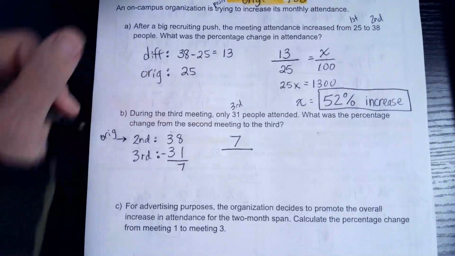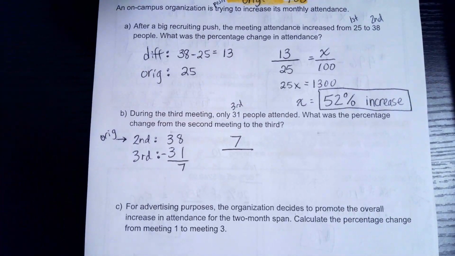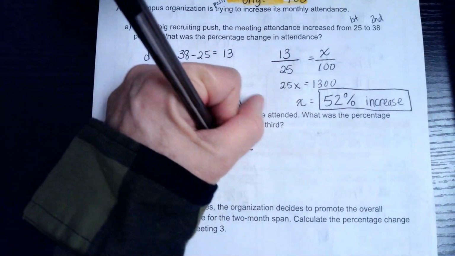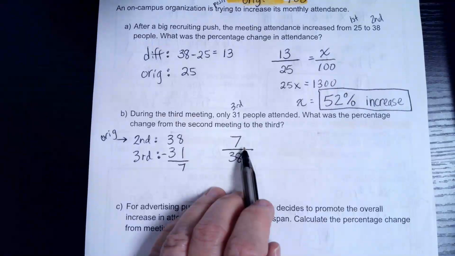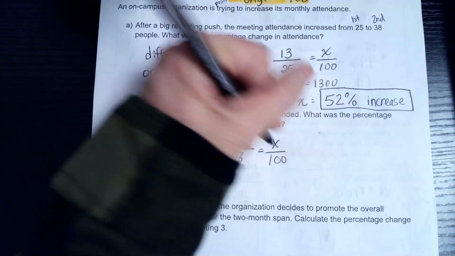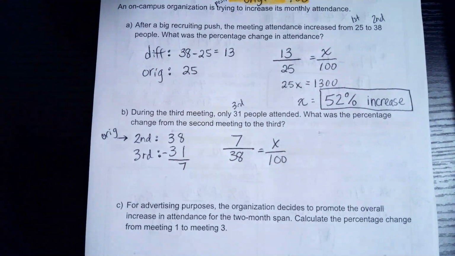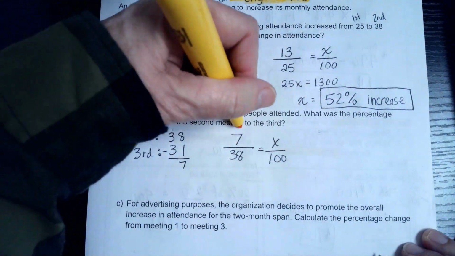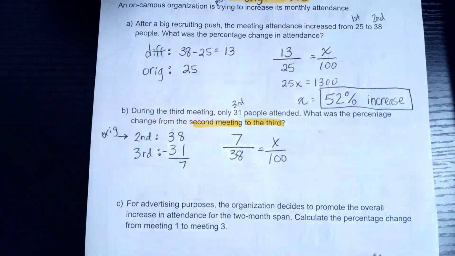Okay, because this is only asking about the change between the second and the third meeting. So at the second meeting, we had 38, and that changed by 7 people. X over 100. So we're only talking about the second to the third here.